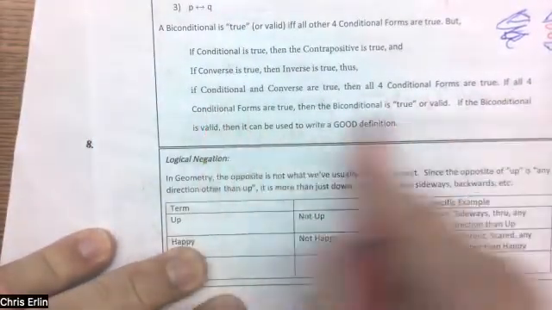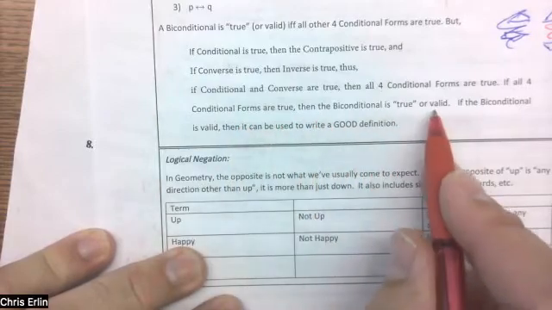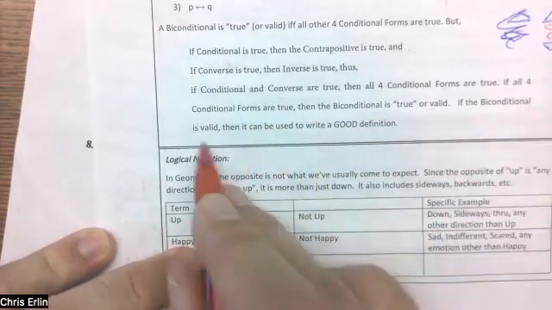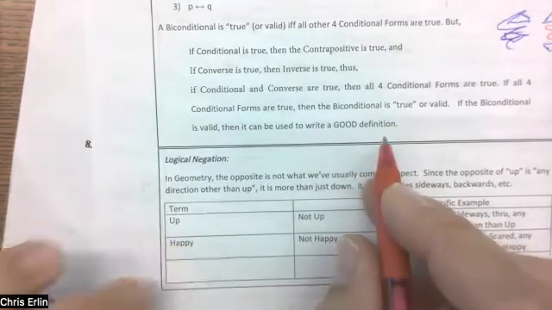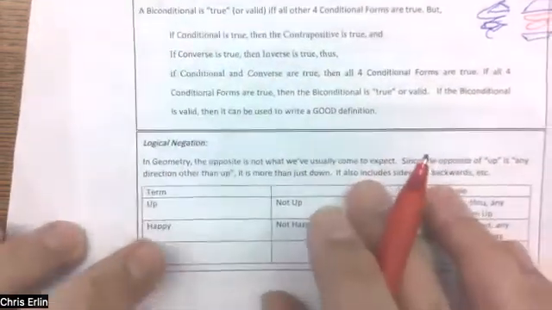So if all four conditional forms are true, then the biconditional is true or valid. If the biconditional is true or valid, then it can be used to write a good definition. We'll have practice doing this as well.